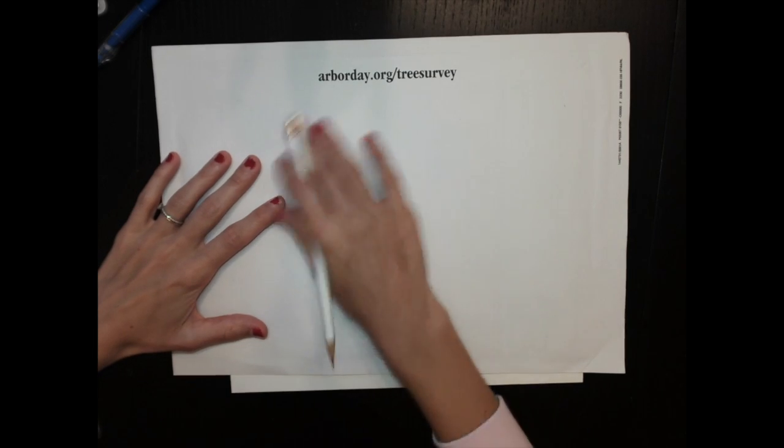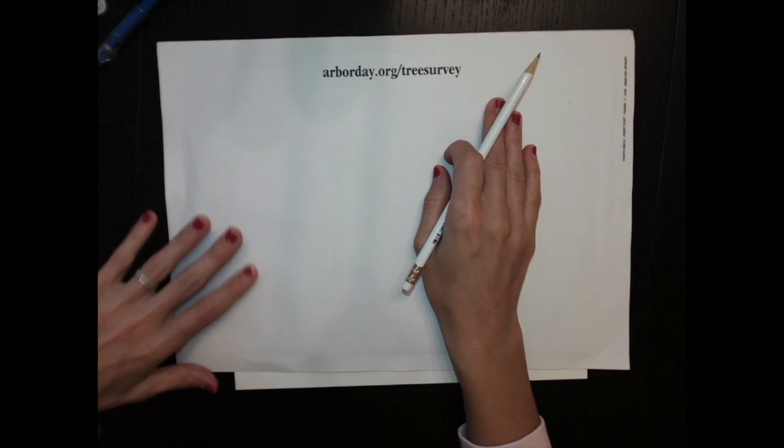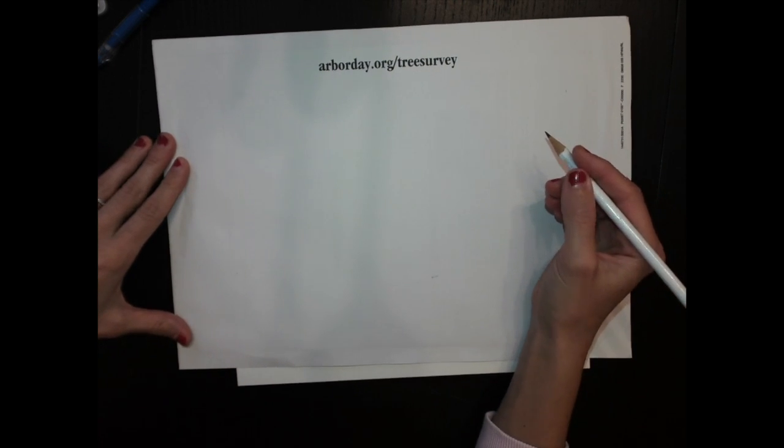So I'm going to show you how to draw your cityscape, and I'm using a scrap paper. Sorry, this is an envelope, so just ignore that. But I'm going to use the scrap paper just to kind of show you some things you can do.